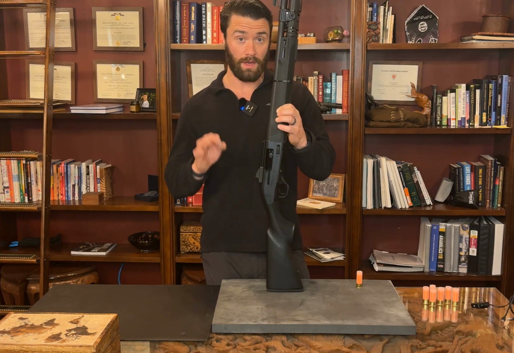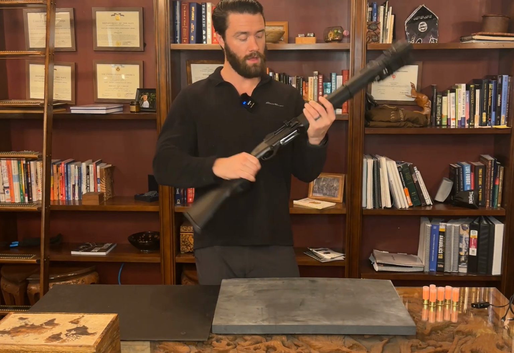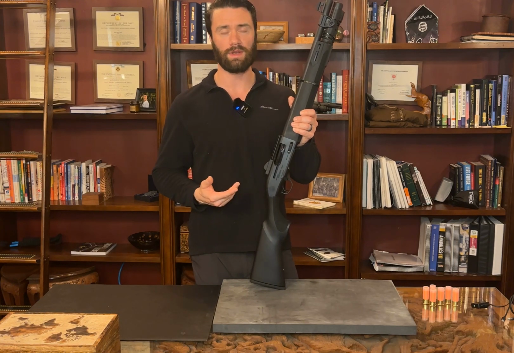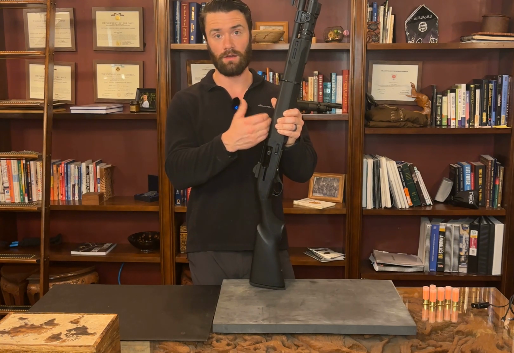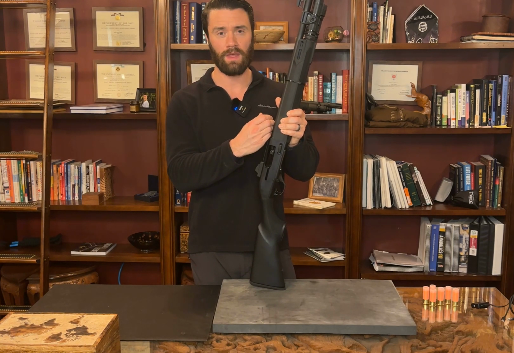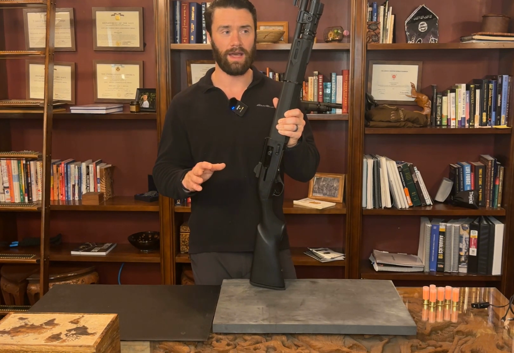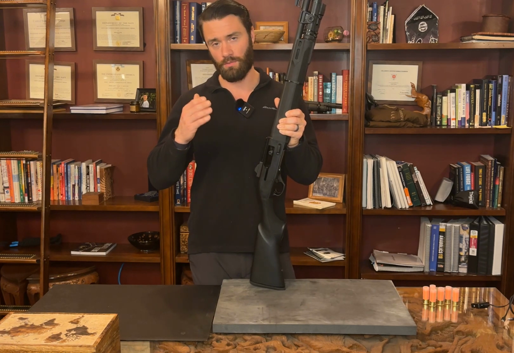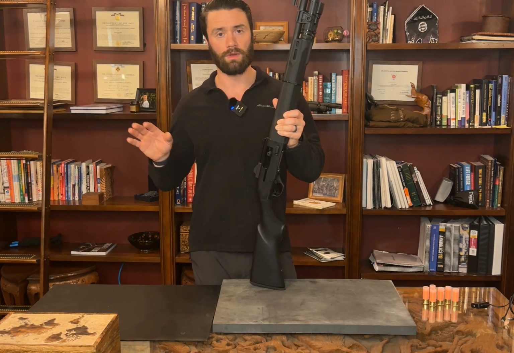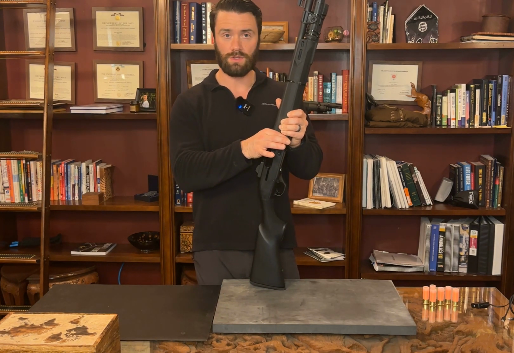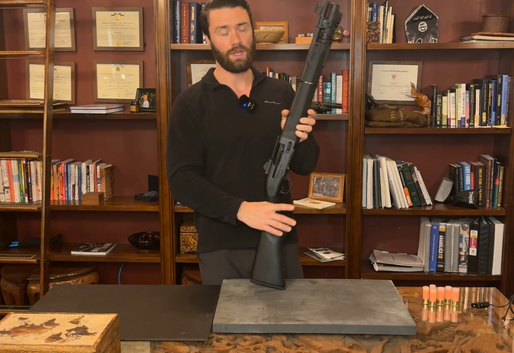Condition 3 would be a shell in the tube, but no shell in the chamber. If I pull the trigger on this right now, the gun's not going to go off. I have to do a couple of things in order to actually get that shell inside of the chamber to fire this weapon system. Don't worry, we're going to go over loading and unloading shortly, but what you're going to notice is that the weapons conditions are also the process of loading and unloading. So we'll cover that in a moment. Just know that condition 4 is no shells in the tube, no shells in the chamber. Condition 3 is shells in the tube, but no shells in the chamber.